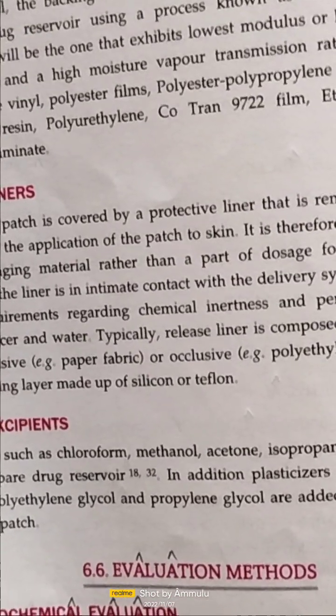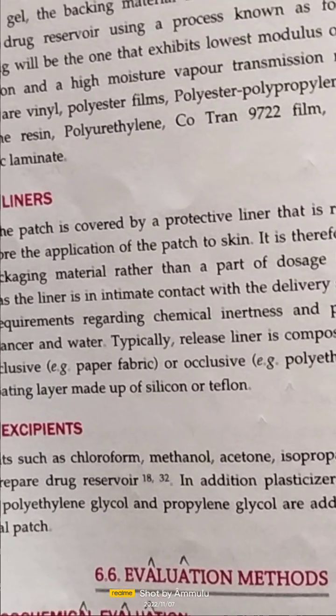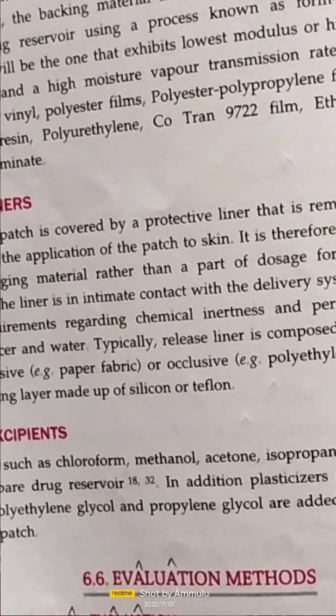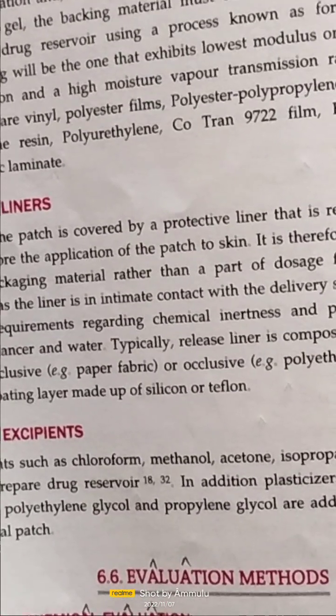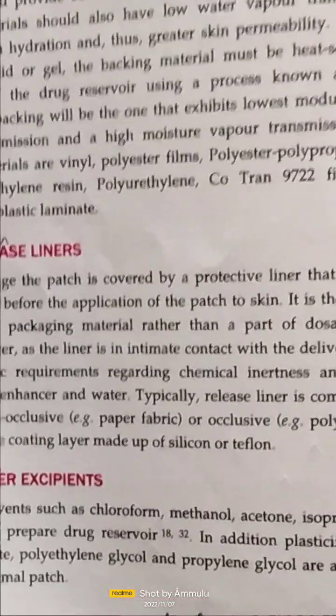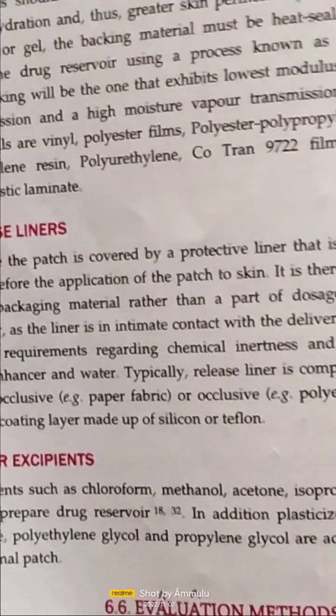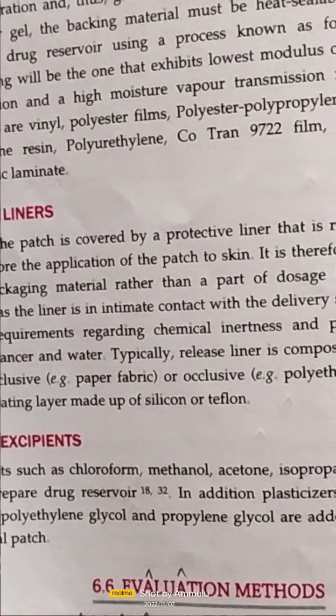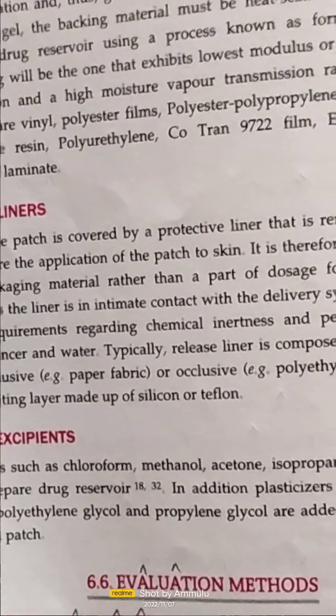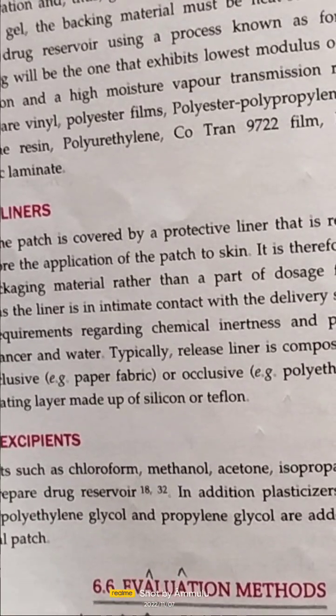Folding endurance: a specific area of strip is cut and repeatedly folded at the same place till it breaks. Until the patch is broken, this process is continued.